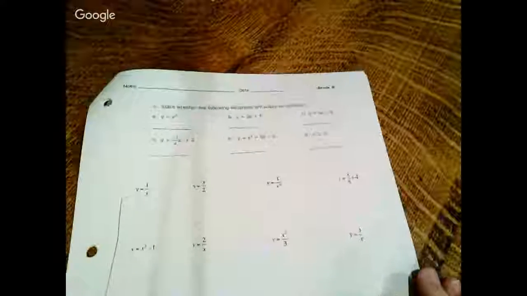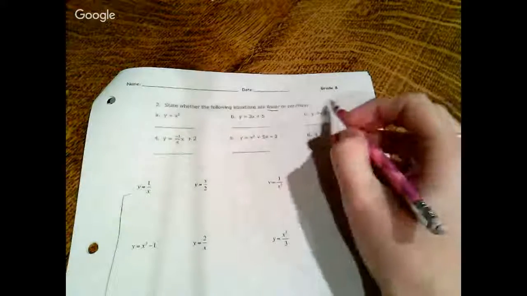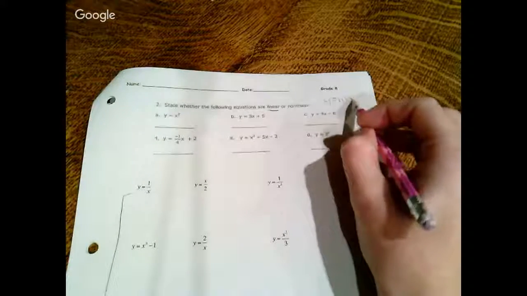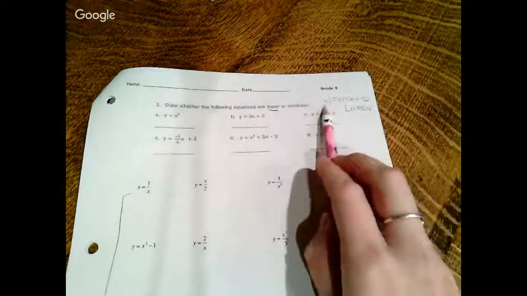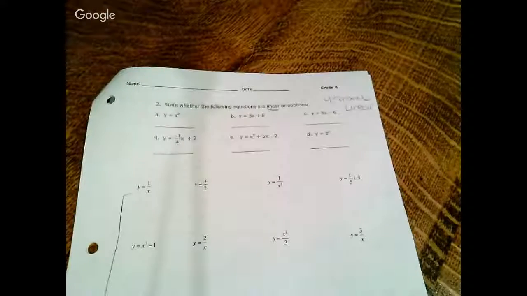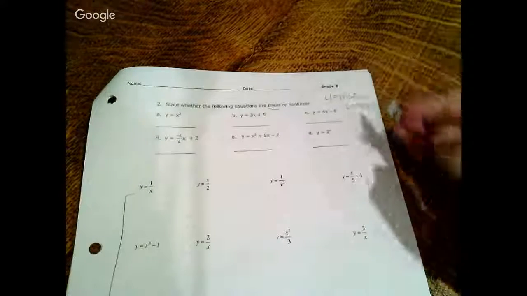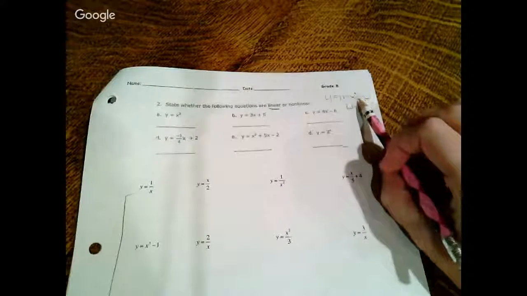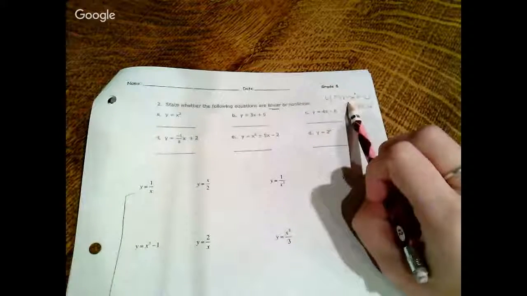All right, welcome back. So let's see. Number 2 says state whether the following equations are linear or nonlinear. So remember, linear functions are in our y equals mx plus b form. That's if they are linear, right? I can create the equation of a line if they're linear. So first of all, if it's linear, the exponent on the x is a 1, right? x raised to the first power is x. That's important here, okay?